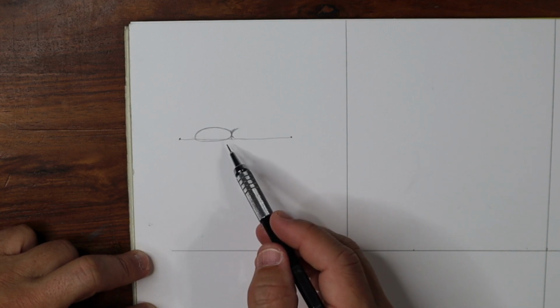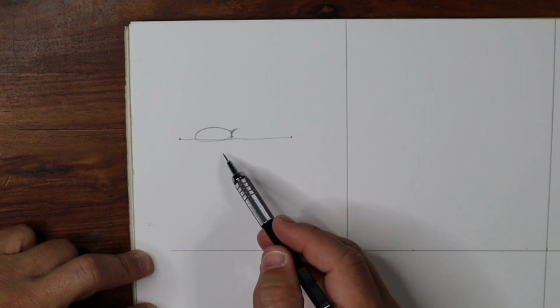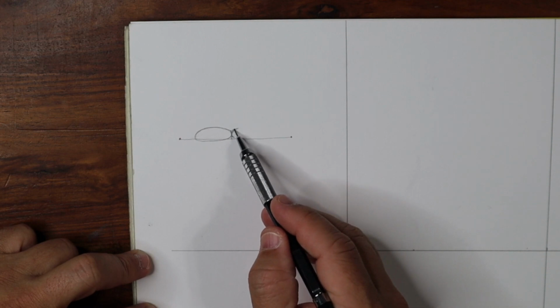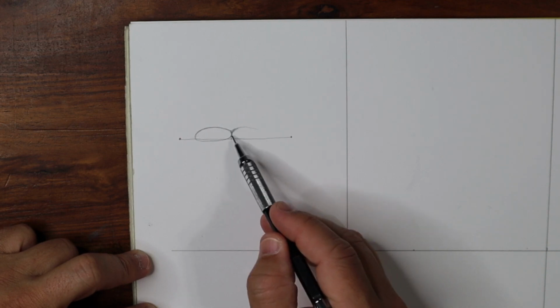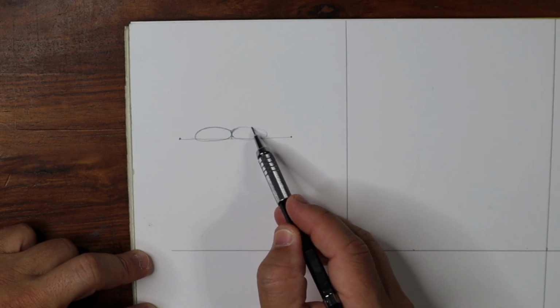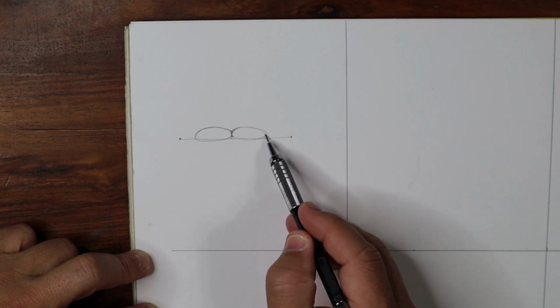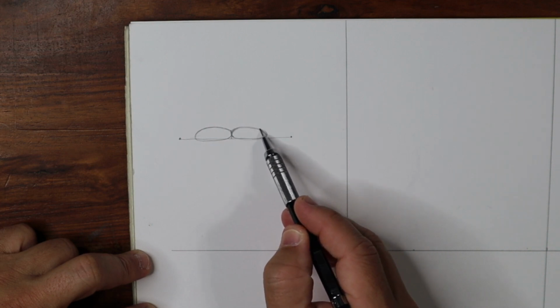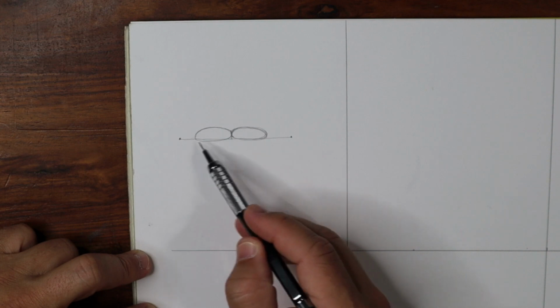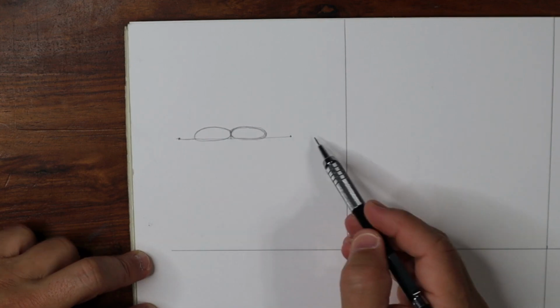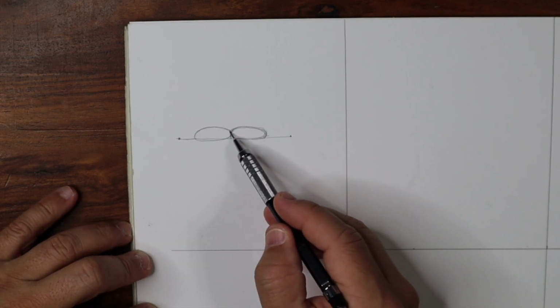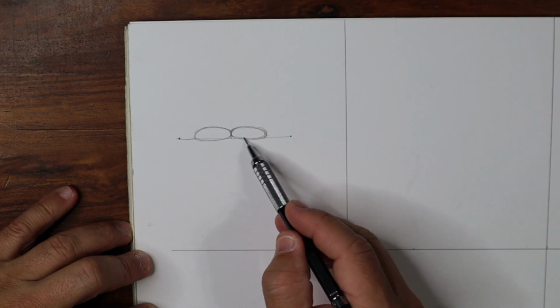This all depends on the characteristics of your subject. Here, like I said, we're doing a somewhat general looking mouth. Obviously, we're dealing with symmetry, so these would match on both sides, just about the same.